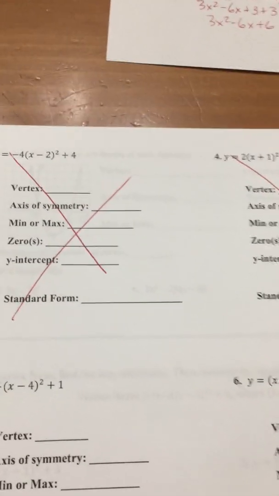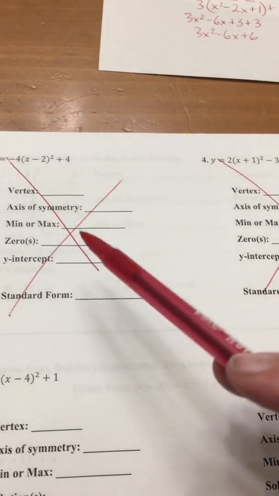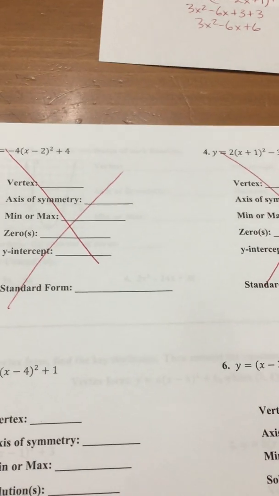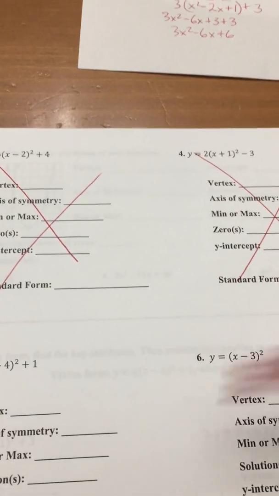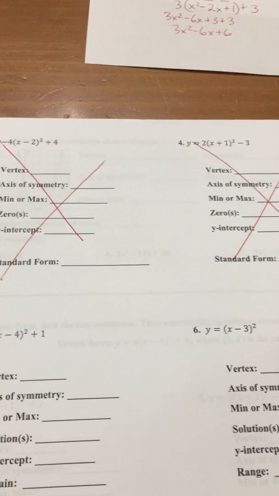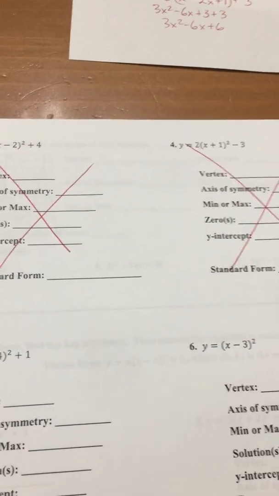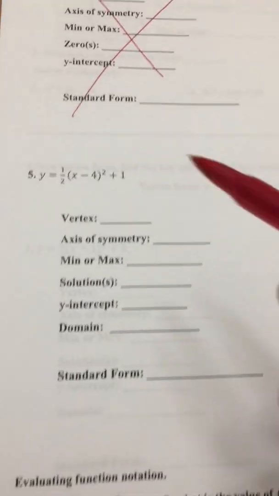Hopefully you paid attention to the directions, because I told you on page 2, don't do number 3 and 4, just because I was thinking this is going to take a lot of time to do all these problems, especially solving for putting it in standard form. So I thought I'd be nice and cut a couple of those out for us. So we're going to do number 5 and 6, and then do the last couple of problems down the bottom.